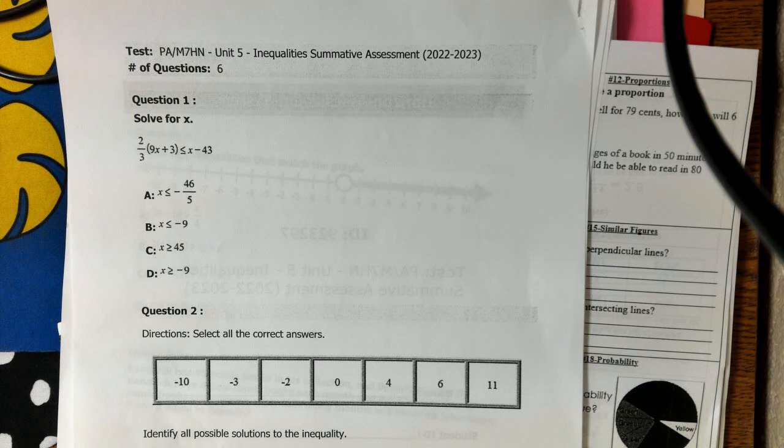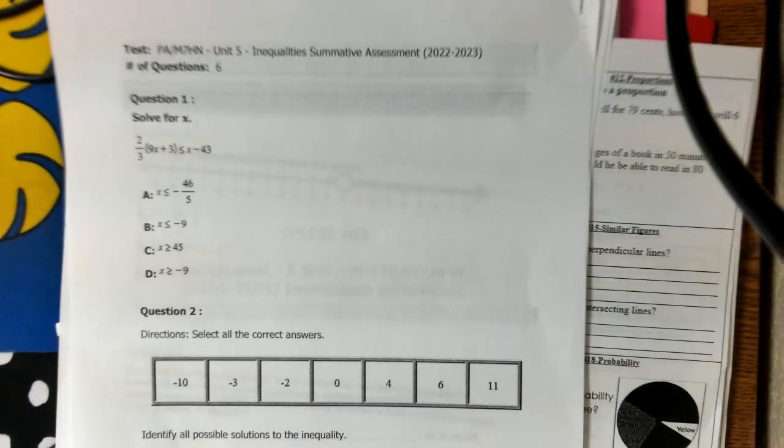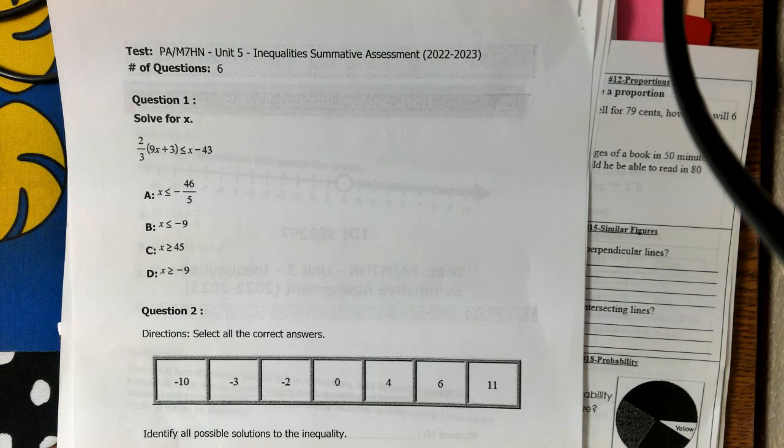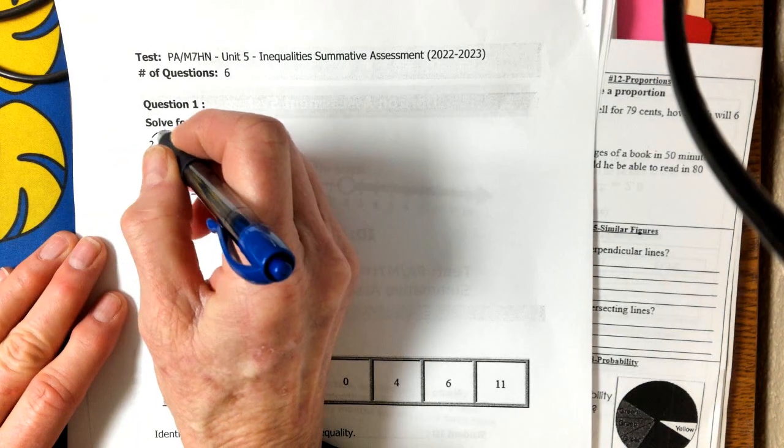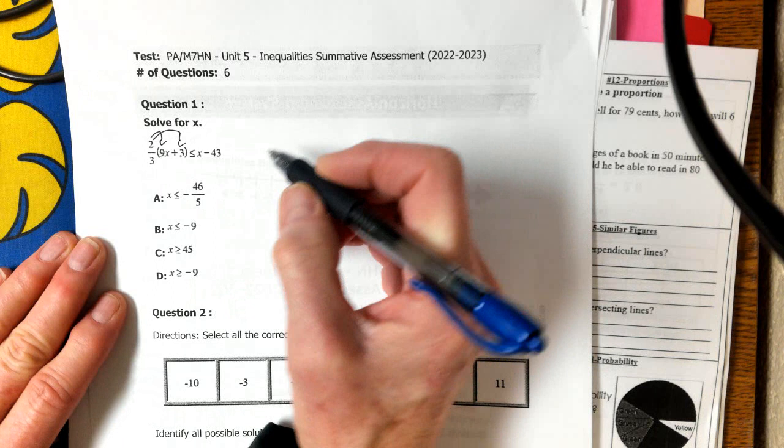What I'm going to do is go through each problem on the assessment so you can find your mistakes. You should have gotten your work back by now. So on question number 1, we want to distribute, and yes, please use Desmos on here.